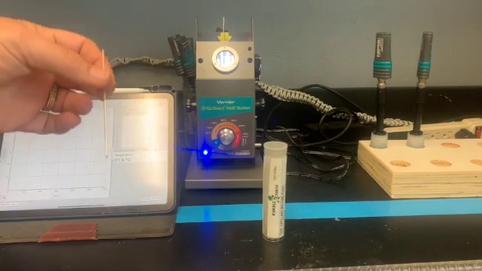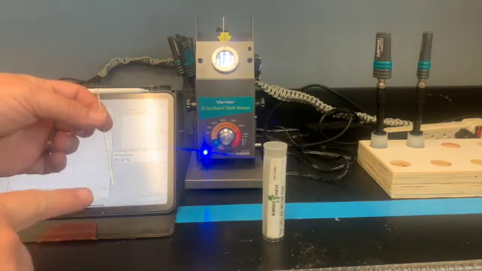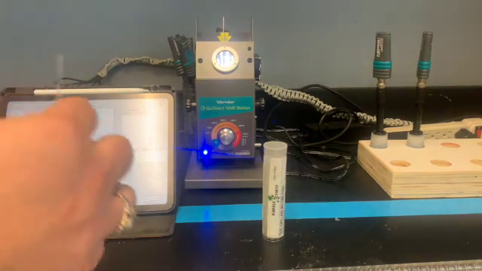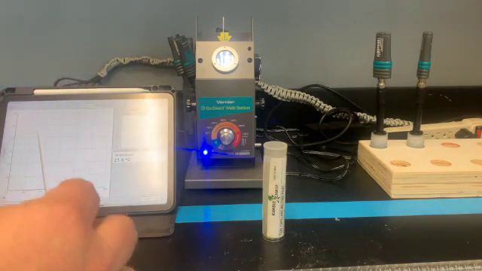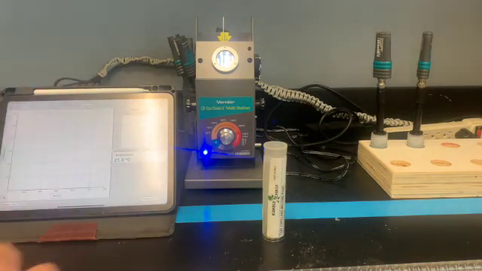Okay, the next phase is to get your capillary tube set up as I do. You're going to obtain a capillary tube and your sample, and you've got to get some in the tube.